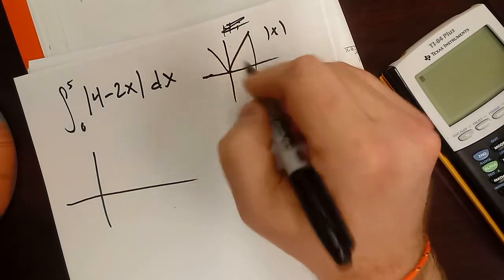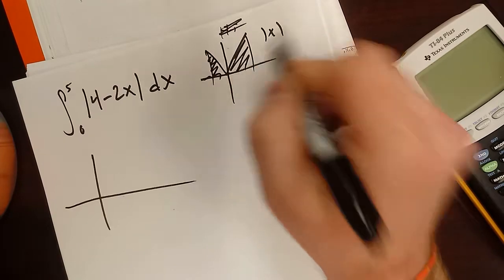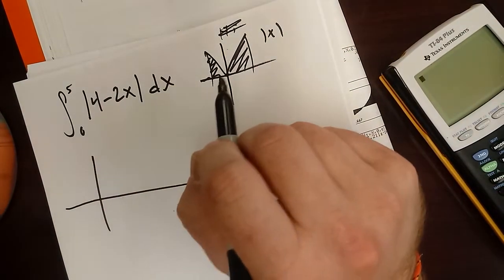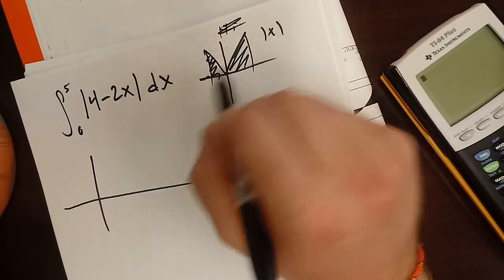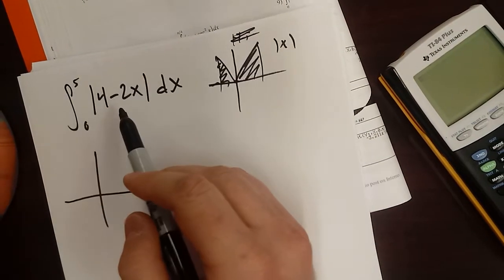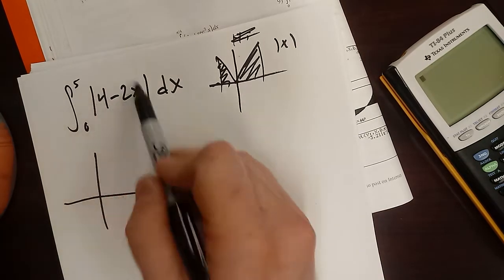And then we could just find the area of those two triangles. We wouldn't even need anything fancy. So instead, let's find out when this hits the x-axis. So it normally hits here. When would this hit the x-axis?